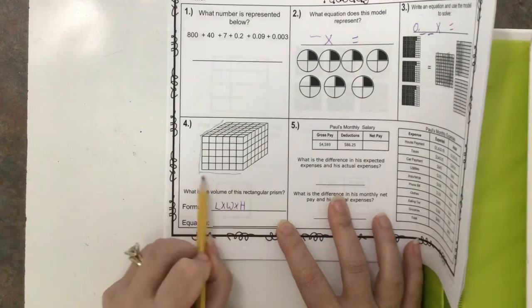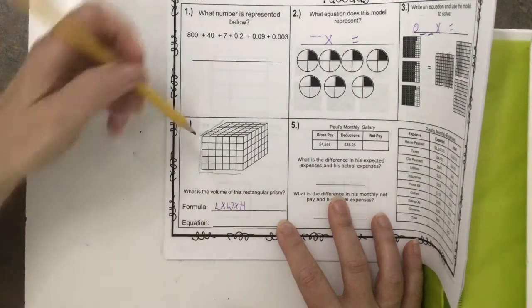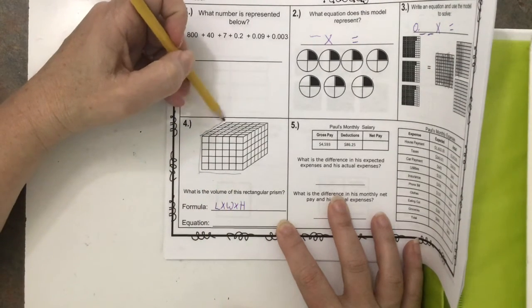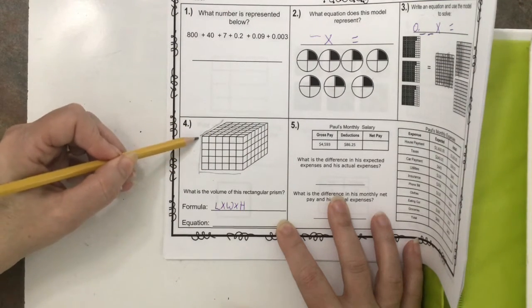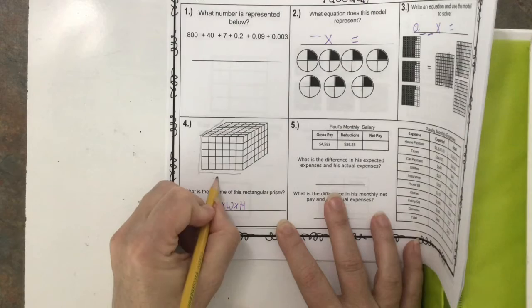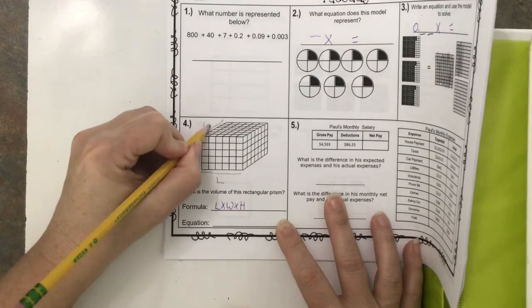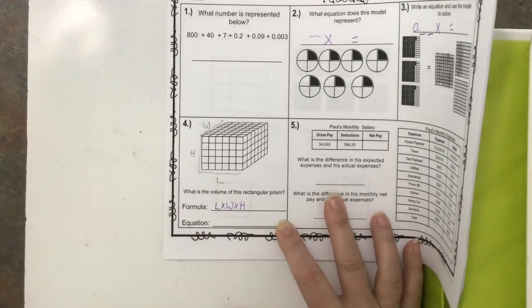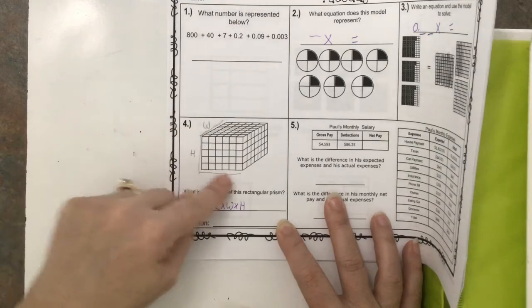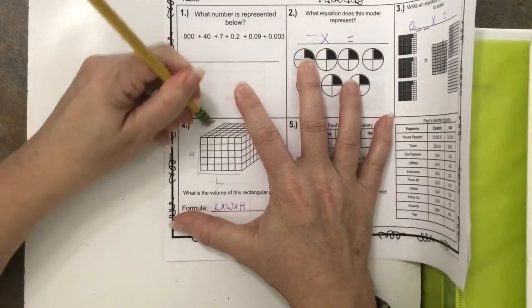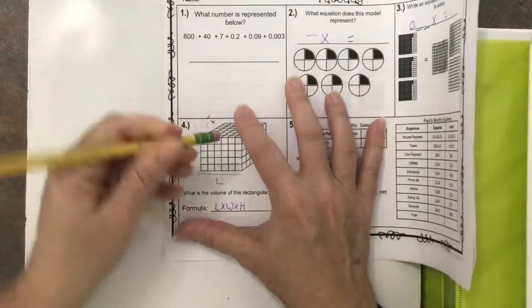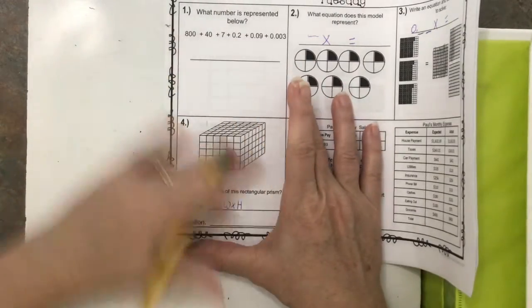That type of thing. Length is generally going across the front. Width is generally going from front to back. And your height is how many layers high is it? Okay, so this would be your length. This would be your width, and this would be your height. You can choose these 3 sides, or you can choose another 3 sides, but as long as they have to be outside edges, yes?